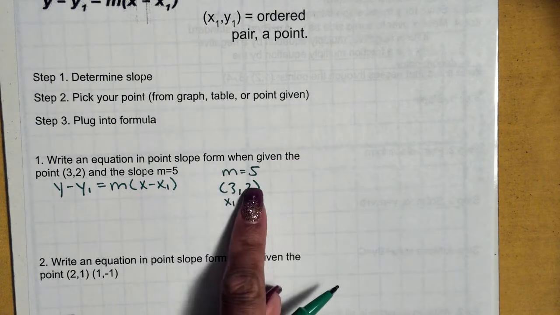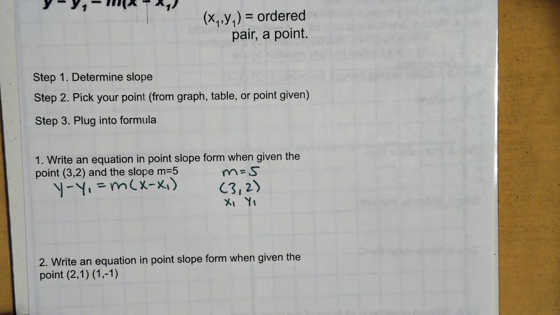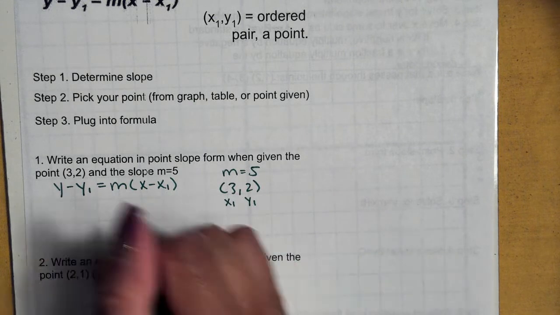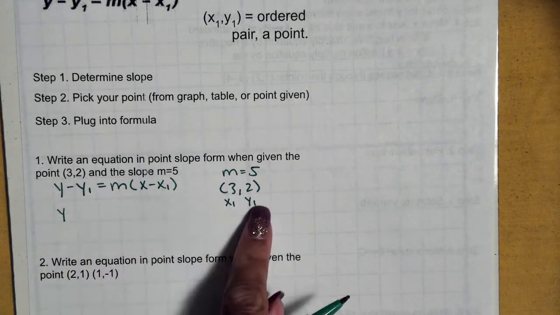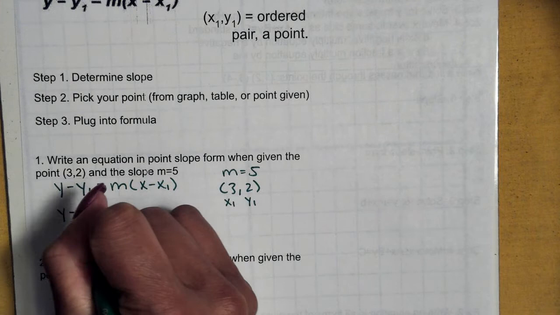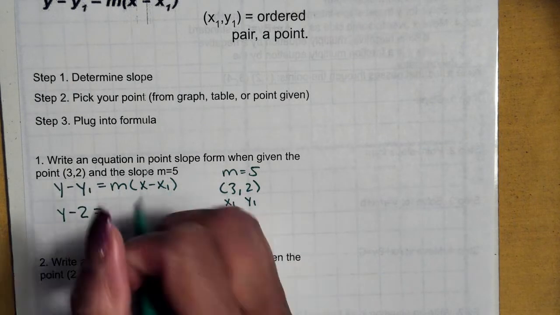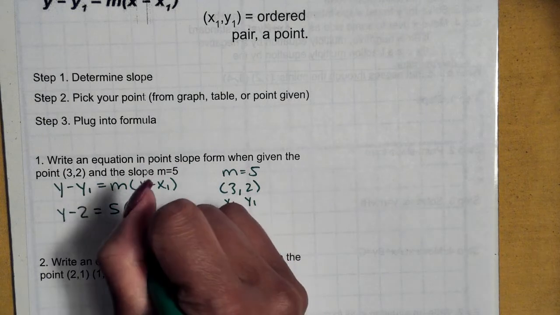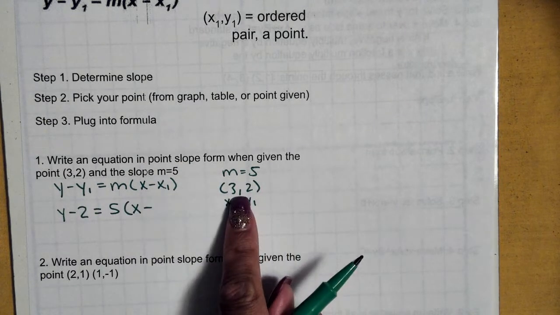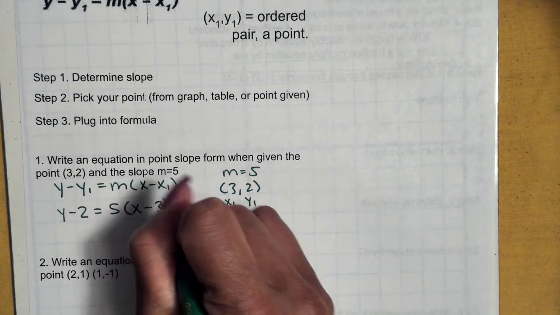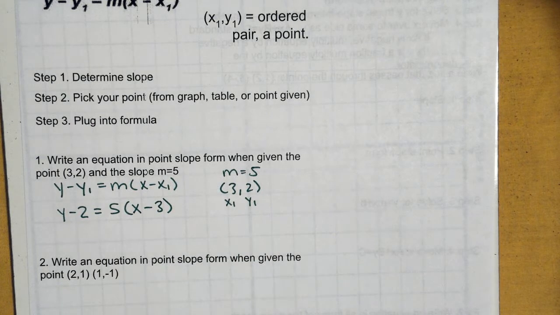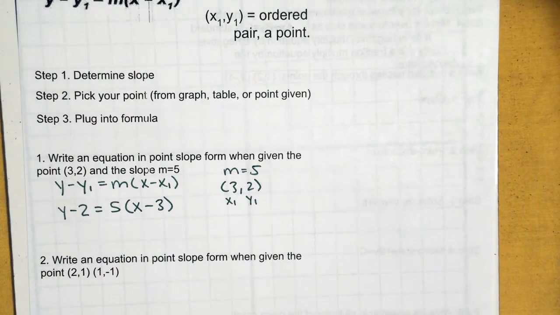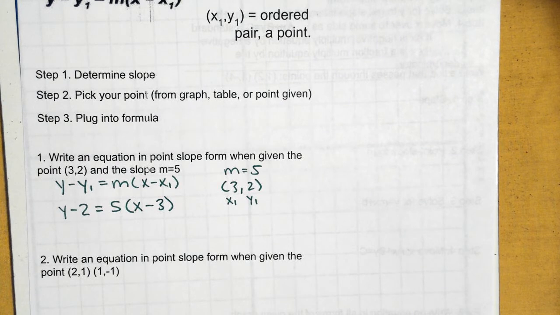So all we have to do is plug in our given information. Nothing is needed to be solved. So I have y minus y1, which is 2. So y minus 2 is equal to slope, m is 5, parentheses, x minus x1, which is 3. Okay, so there is our point slope formula when given the slope and a point.